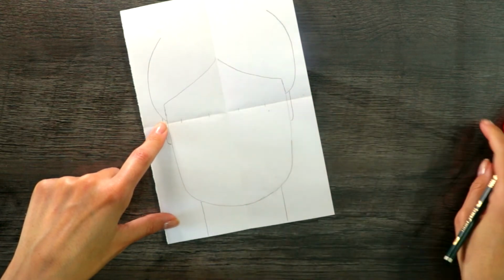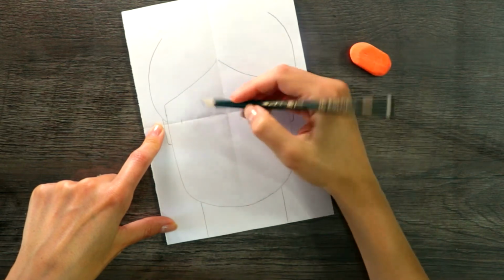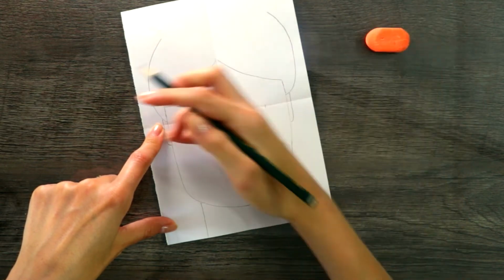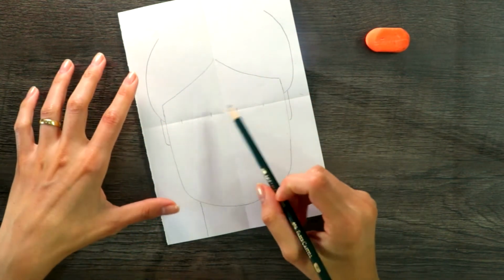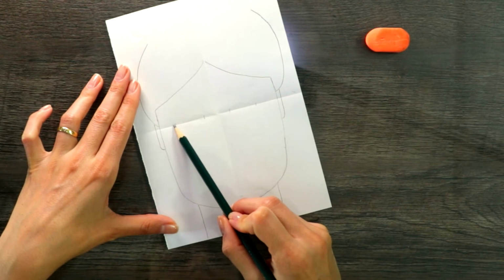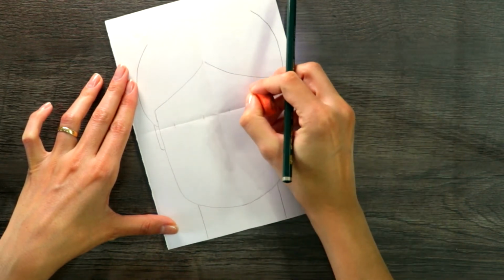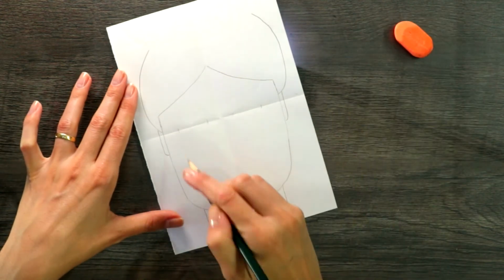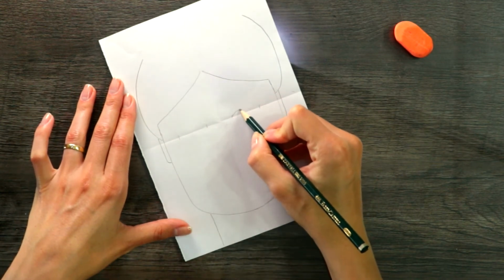Because that's the symmetry when you're drawing a face. More or less the same, okay. And check that my eyes are on the middle line. Okay, so now that I divided the spaces, I can draw the shape.